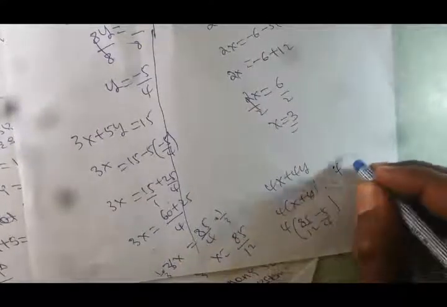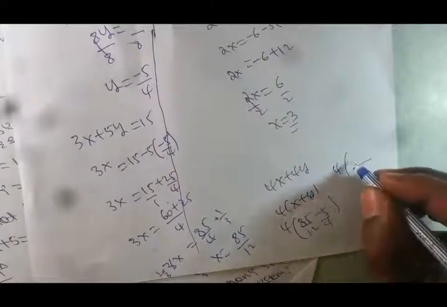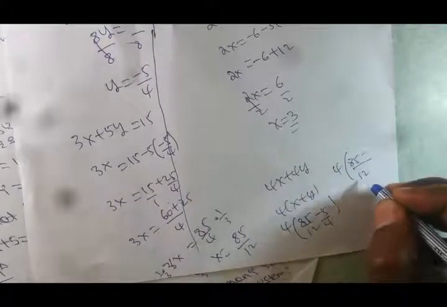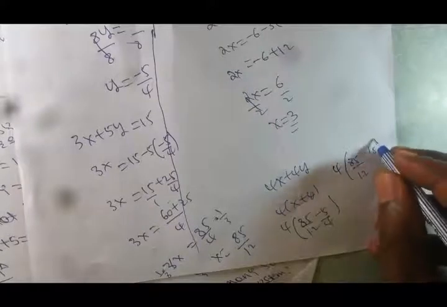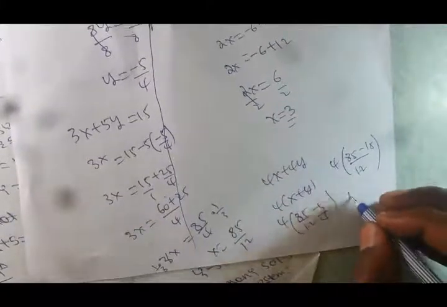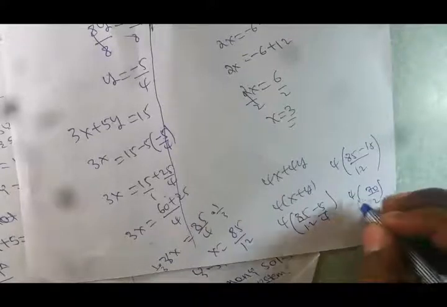When we take 12 as common, 12 divided by 12 is 1 times 85, 85, minus 12 divided by 4 is 3 times 5, 15. This is equal to 4 times 17 over 12. By 4, 1 by 4, 3.